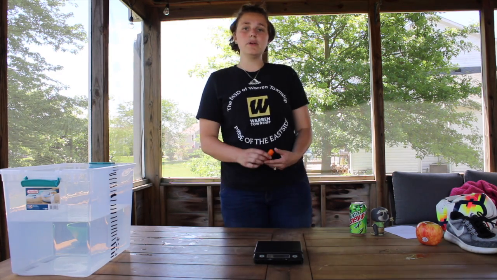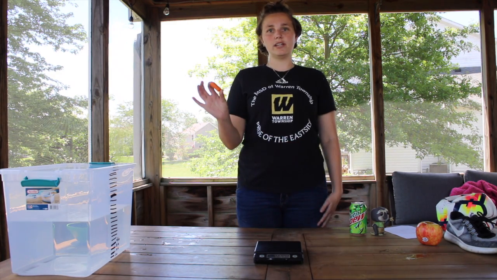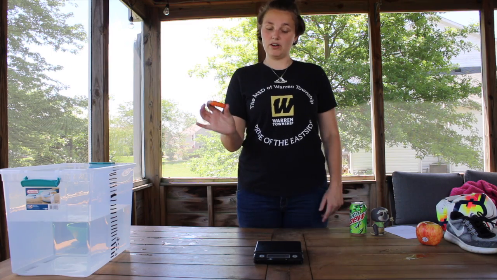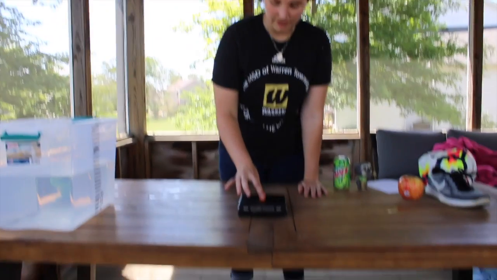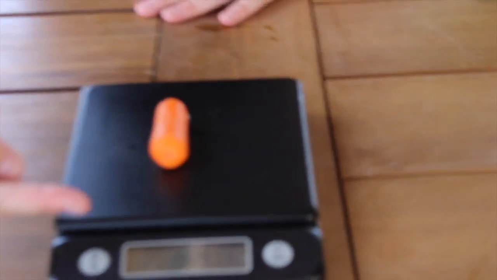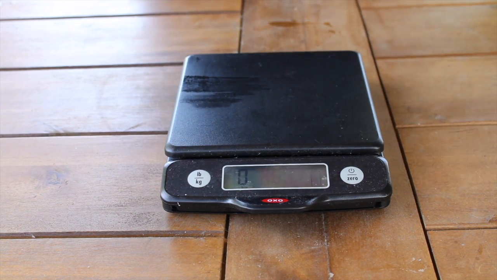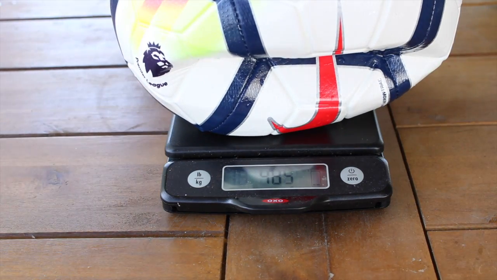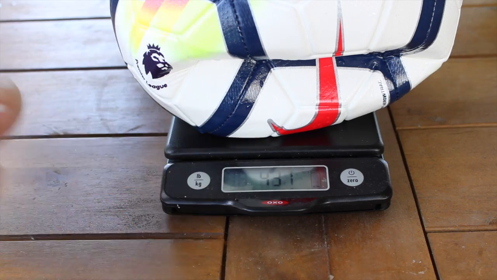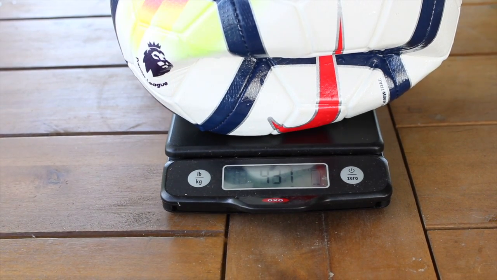So, an easy way to find mass is to take an object, like the carrot that we already found the volume of, and we set it on to find its weight. So this carrot weighs 14 grams. Now let's find the mass of the deflated soccer ball. So we're going to set it on here. And we can look, and it tells us that it's 431 grams.